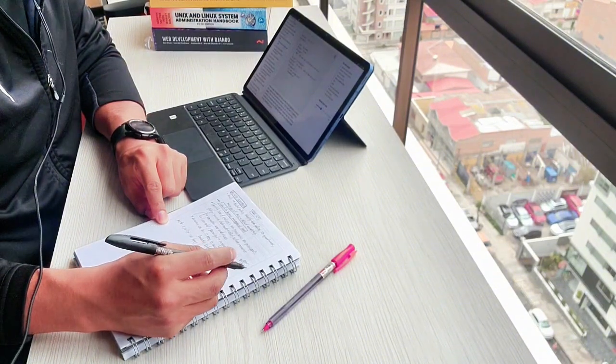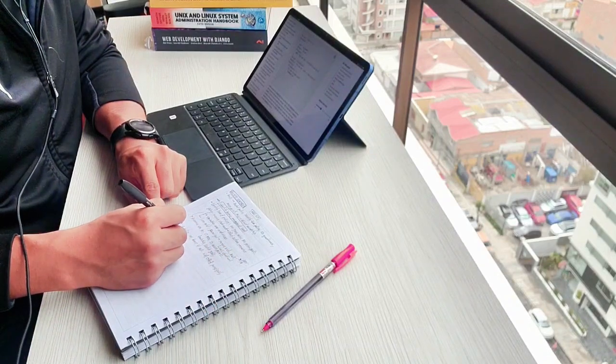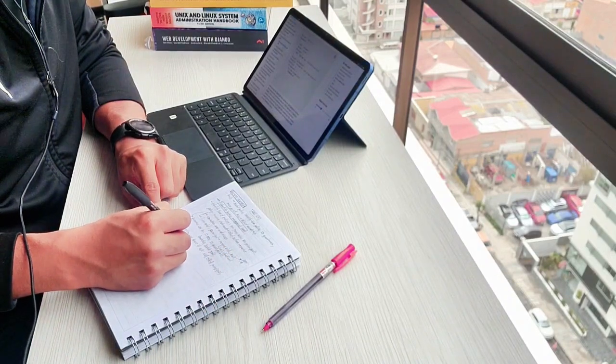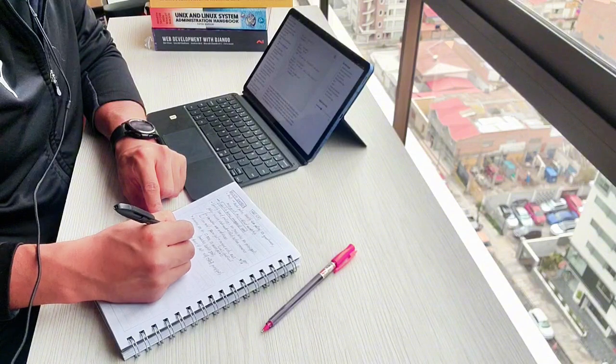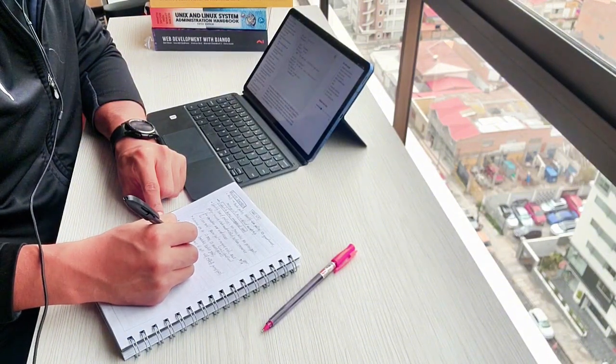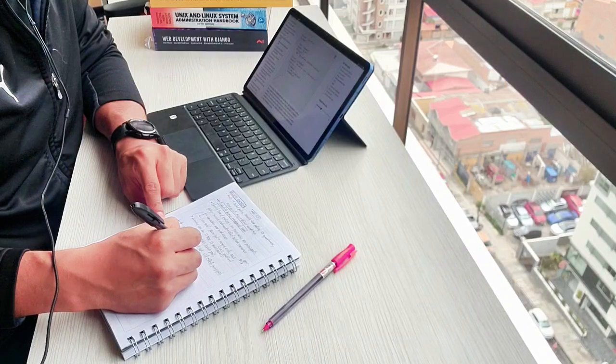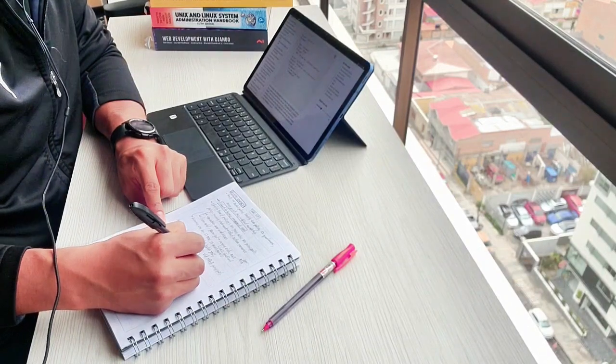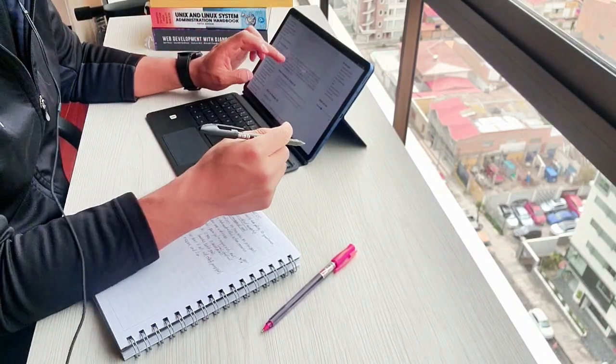It can have the action. It can have the resource. It can have the condition. That's it.